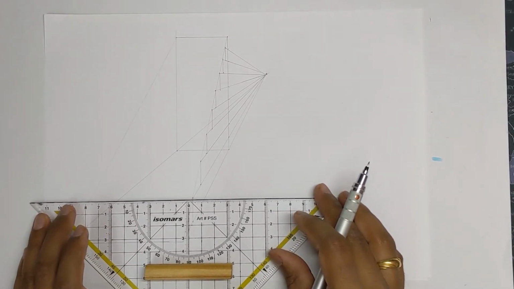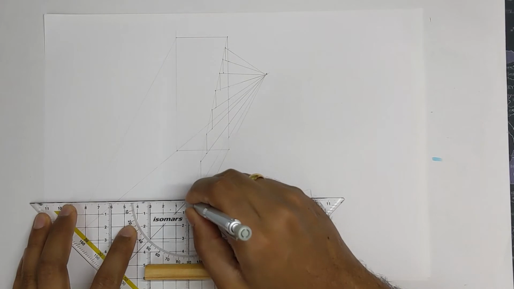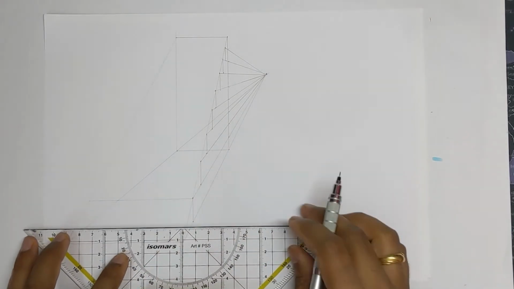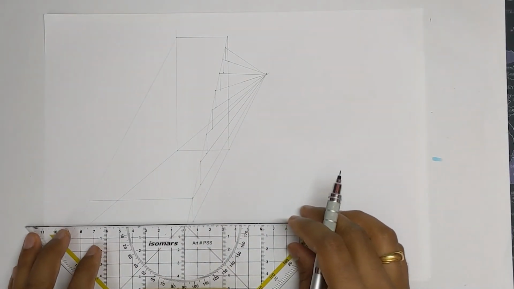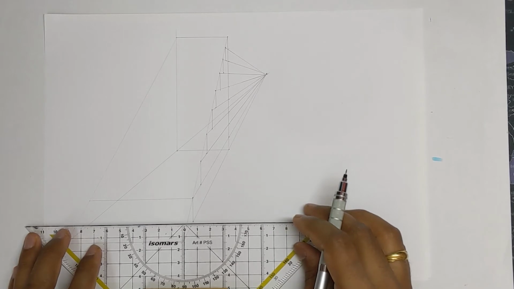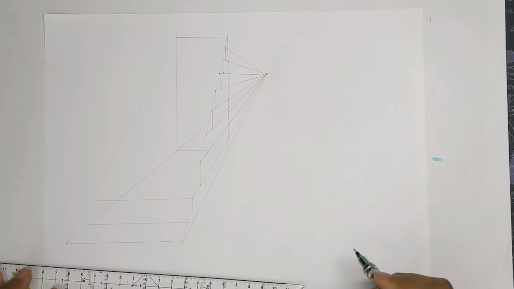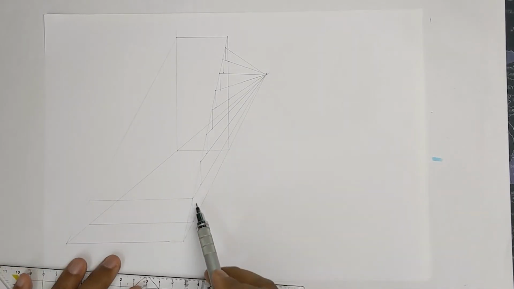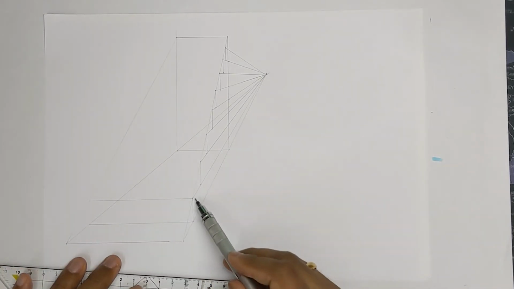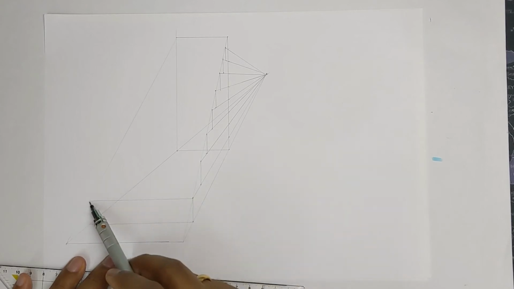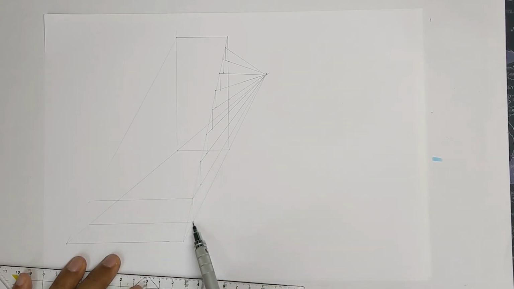And once again, make sure that these lines are perfectly horizontal, because whatever mistakes that you make over here, they will be multiplied in perspective. Right, so as you can see here, the points on the wedge line should go to the wedge line. The points which are at the base should go to the base.